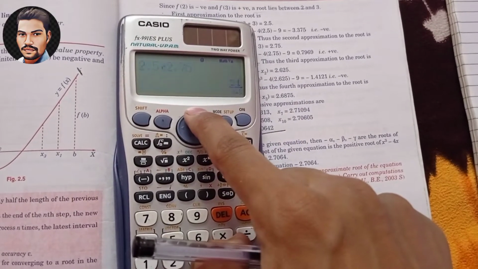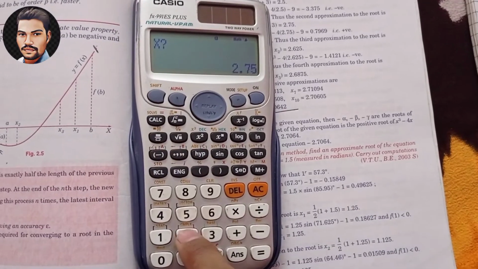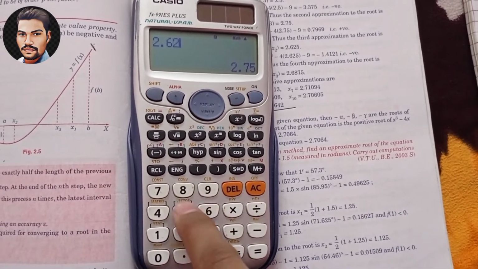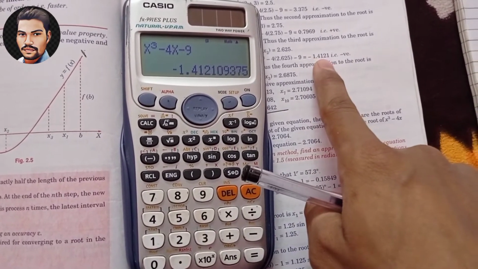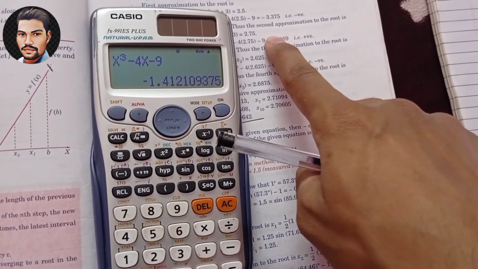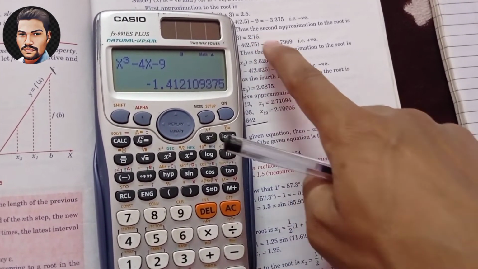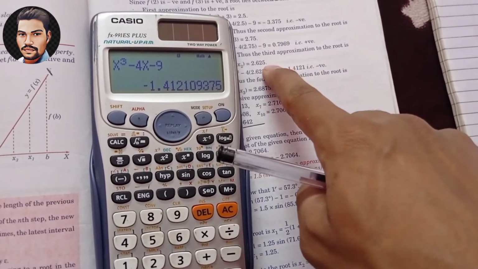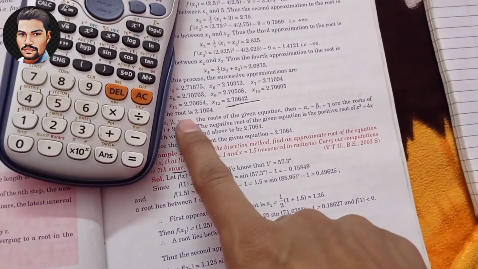So just go back. Here is the equation. Just press CALC and put that value 2.625 and press equal. Here you will get the next value. Now your root lies between this value and this value, meaning 2.625 and 2.75. Now your root lies between these two consecutive values. So in this way you can solve for the whole value of x.